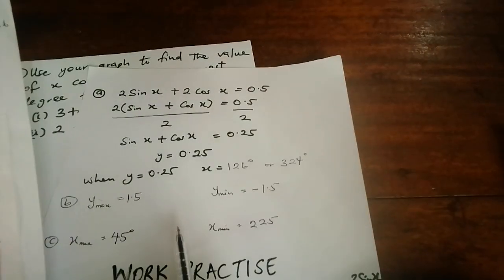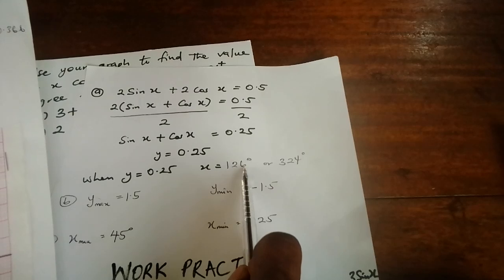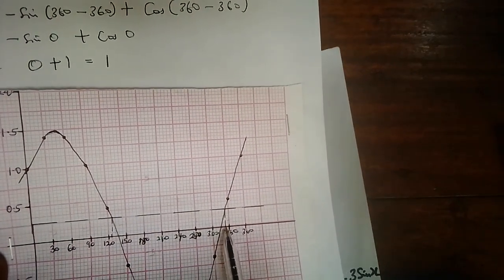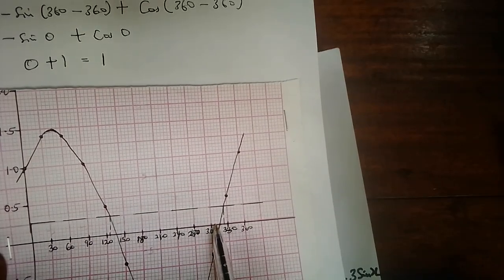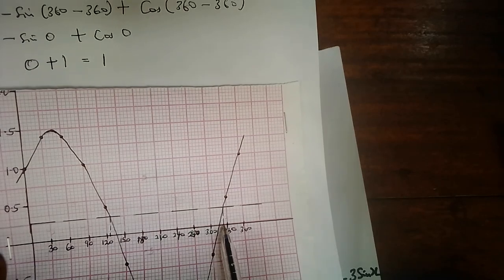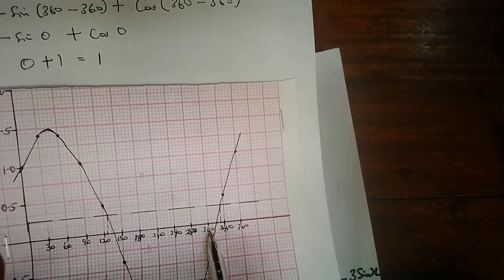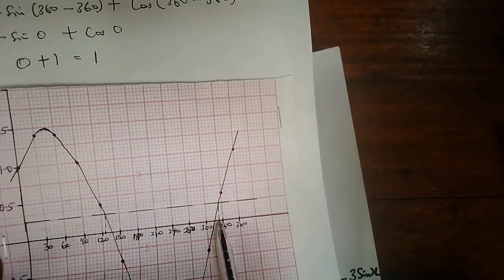So that means the first value for x here is what? x is equal to 126 degrees. Then for the second value, that is here. So that is after this 300, I have like four lines before you have this. So that means 6 times 4 is 24. Add it to this 300, you have 324. So that means the value of x at that point is what?